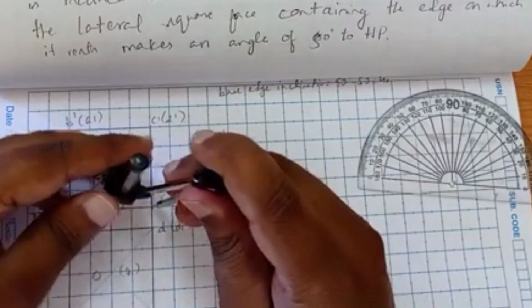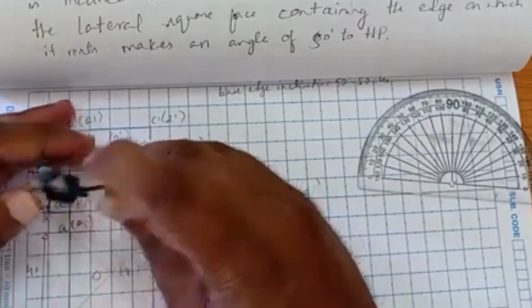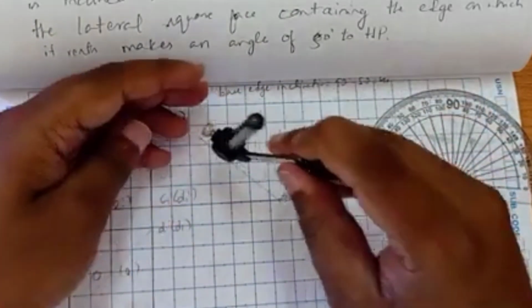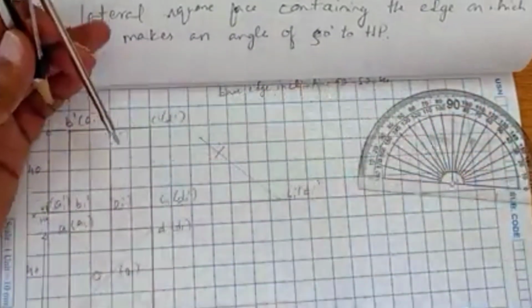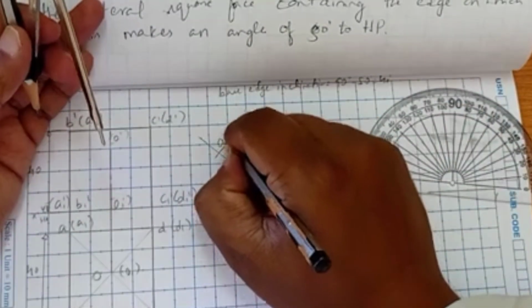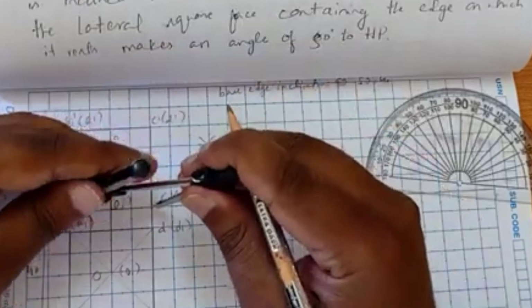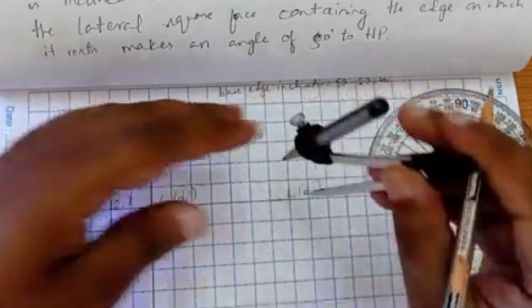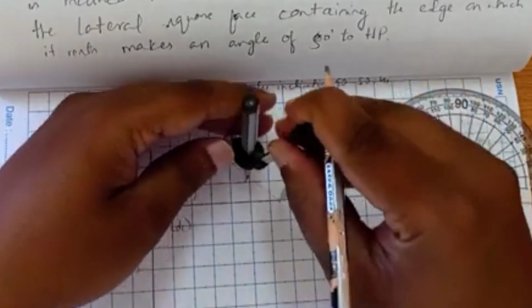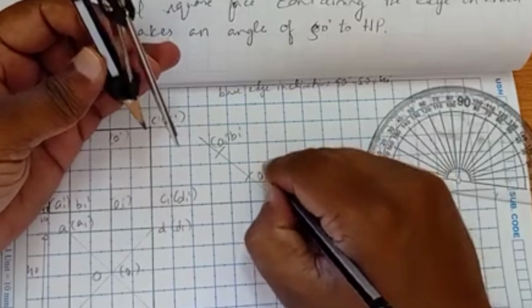Measuring the length from here to here, cut the arc. This is A1 dash, B1 dash. So this is O1 dash.